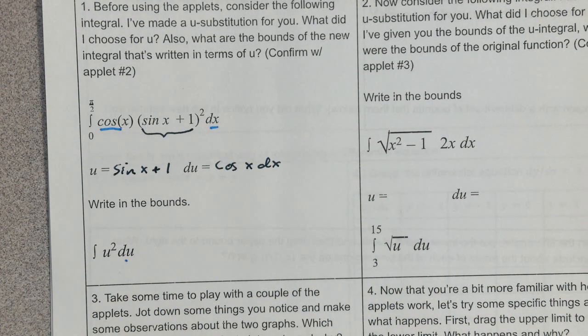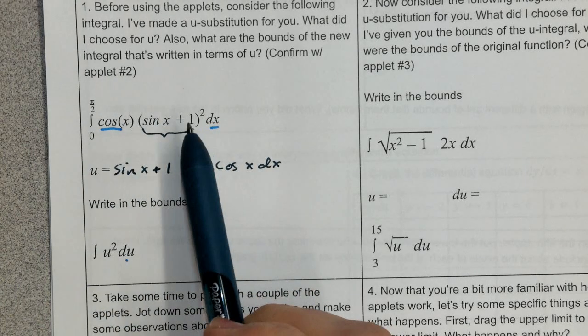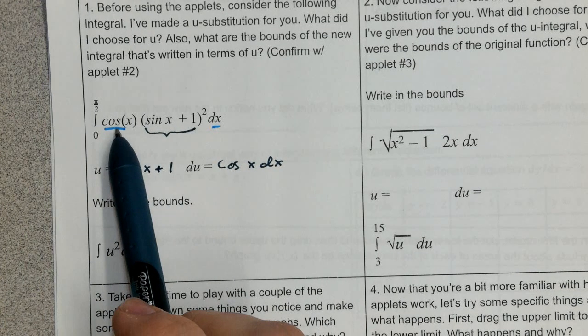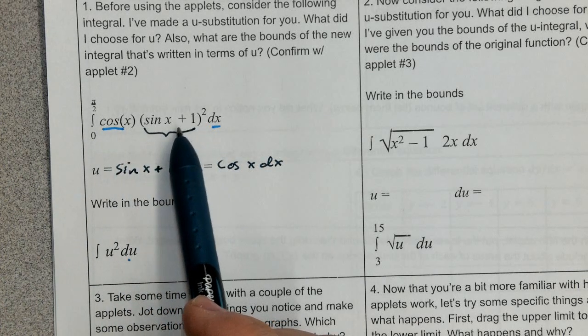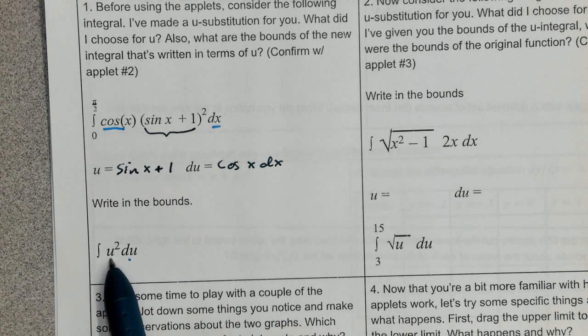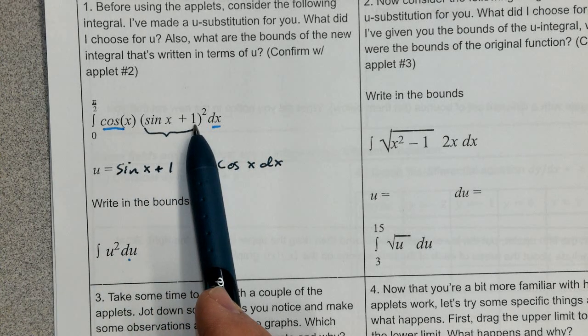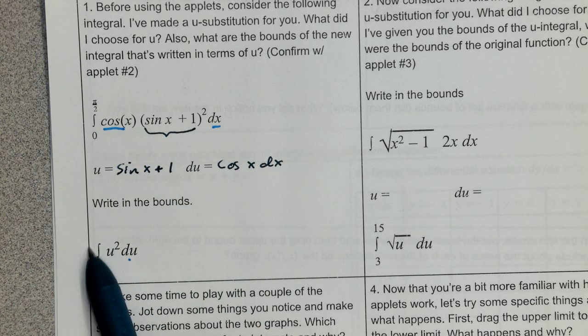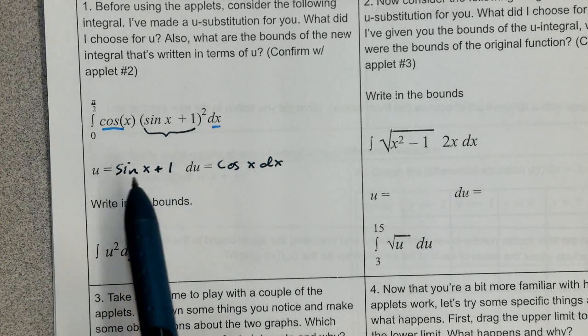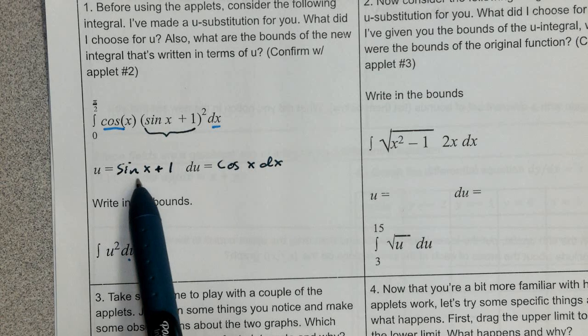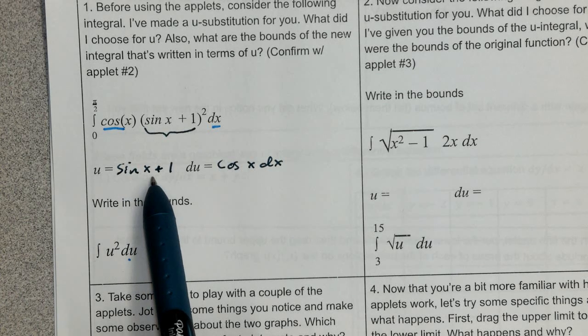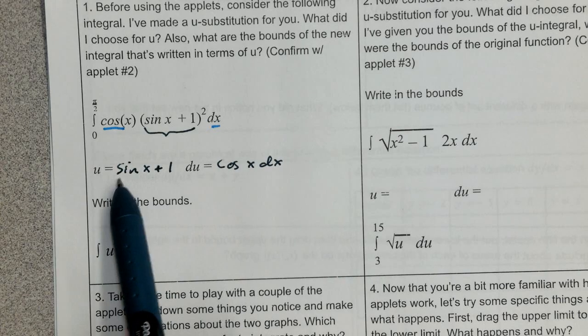So there's the substitution, but what about the bounds, right? Up here we start with the bounds from 0 to pi over 2, but it would be pretty wild if those bounds were the same in the integral down here, which now has a completely different function. Cosine x times sine x plus 1 squared is a different graph than u squared, so how do the bounds change? The big insight here is that if you change the function by setting up this substitution, that u is equal to sine x plus 1, then we can use that to also change the bounds.